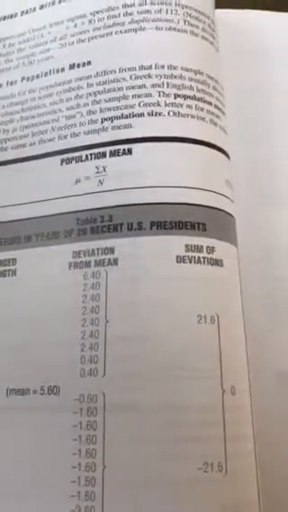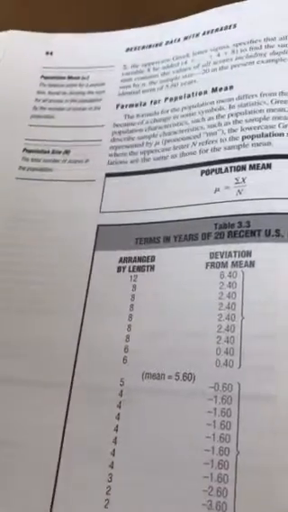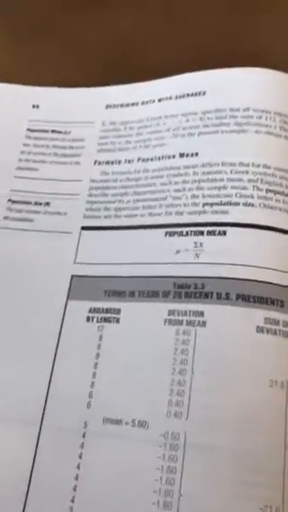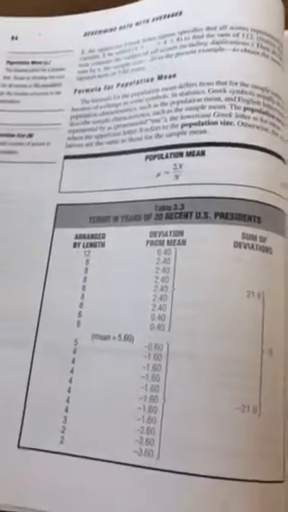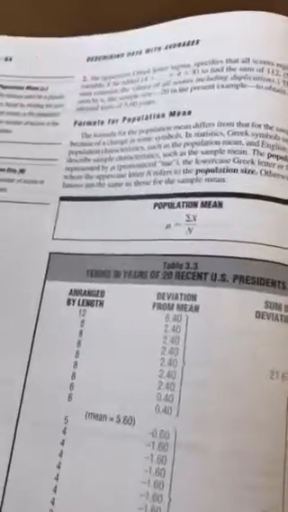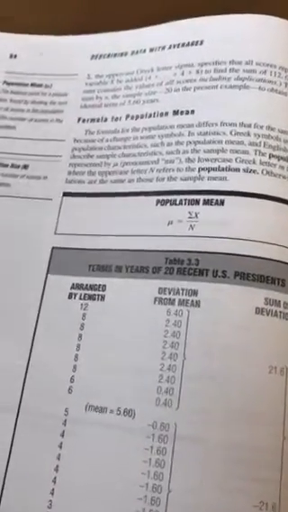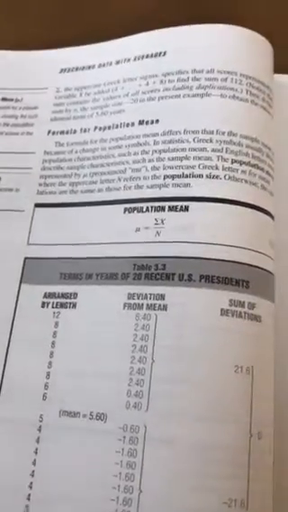So that's basically the same thing as the sample size, but at a larger scale, and it's designated by a capital N rather than a lowercase n. And the formula for this is the same formula for the sample mean, but the symbols are changed to fit those that are associated with population rather than sample.